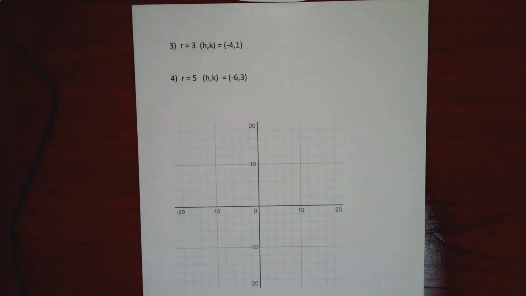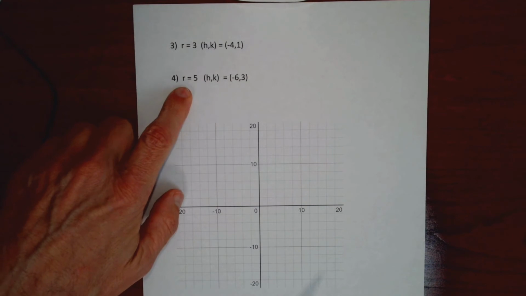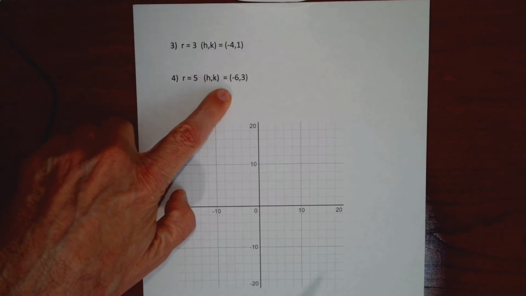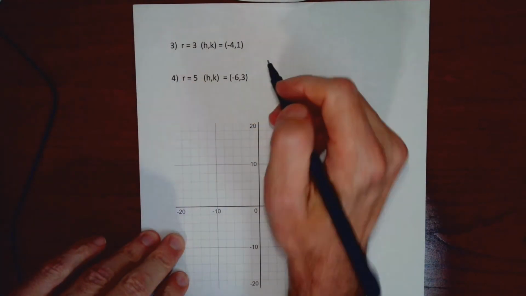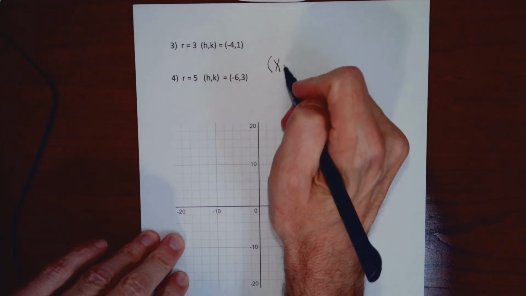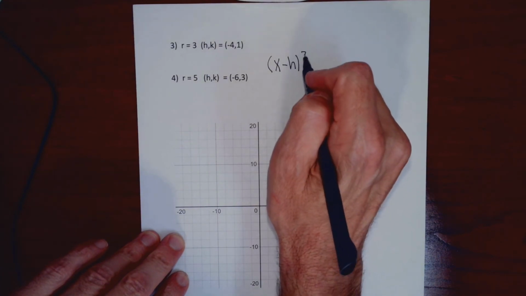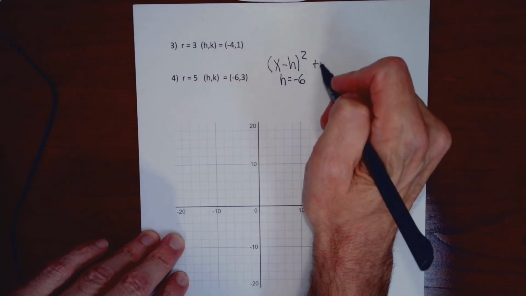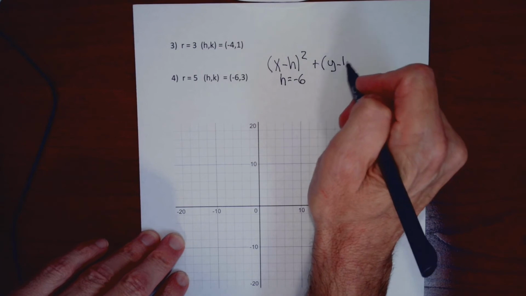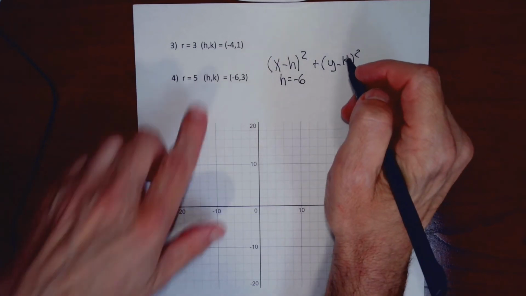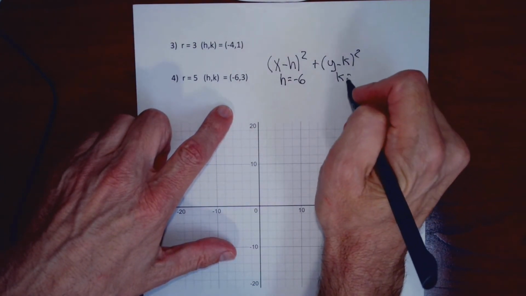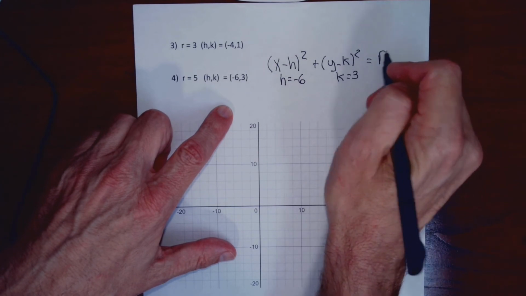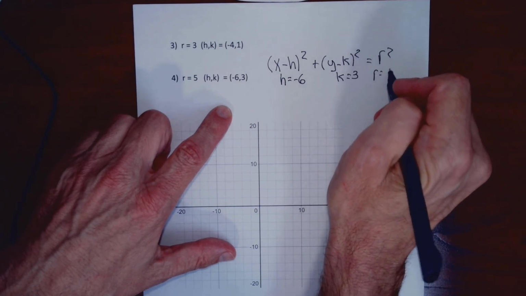Okay, well, let's try to do the same for number 4. Specifically, let me try to find the equation in standard form for the circle that has a radius of 5 and has a center of negative 6, 3. So easy to do. I'm just going to use the equation x minus h squared using h equal to negative 6, plus y minus k squared using k equal to 3, equals r squared using r equals 5.